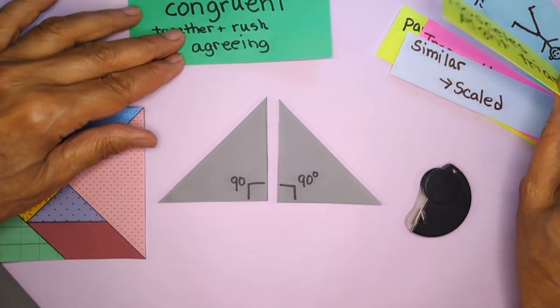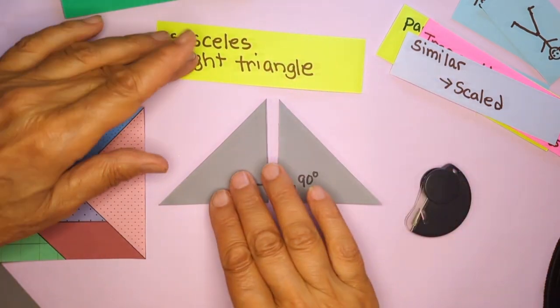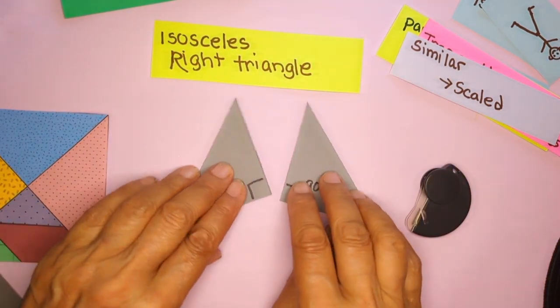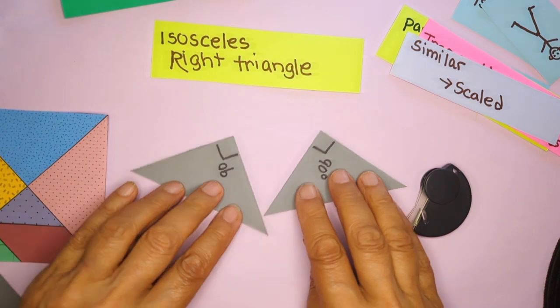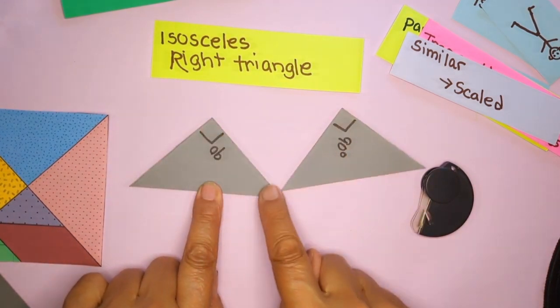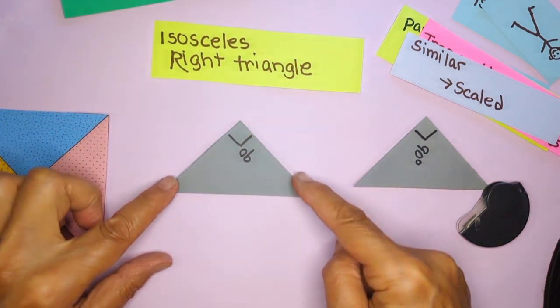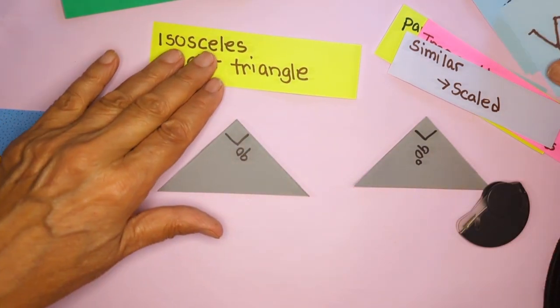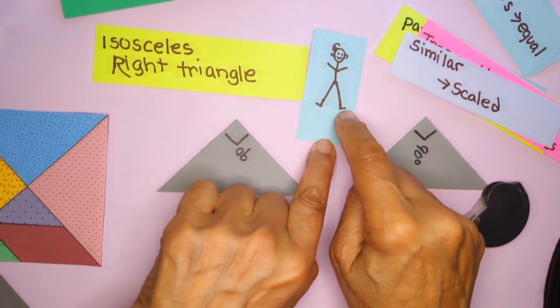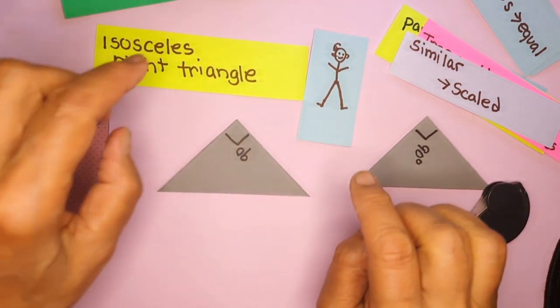But there's even more to it than that. This is an isosceles right triangle. And the reason it's called isosceles is because it's got these two equal legs. Do you see? It's a pair of equal legs, just like you. You've got a pair of equal legs. So you're an isosceles.